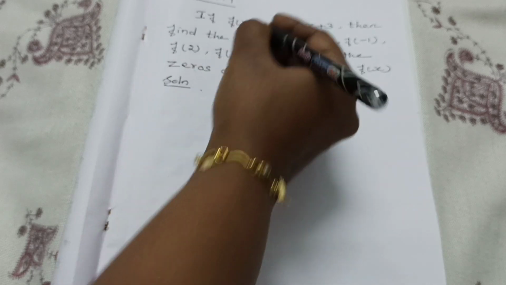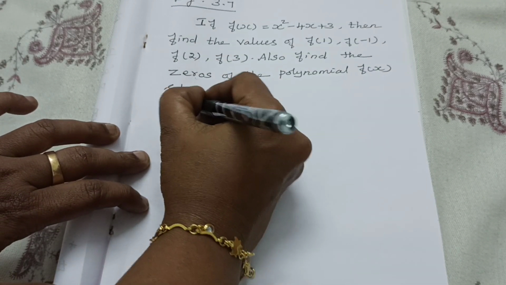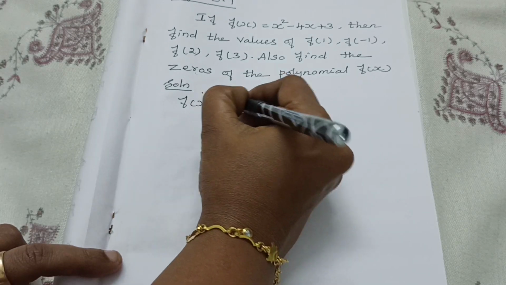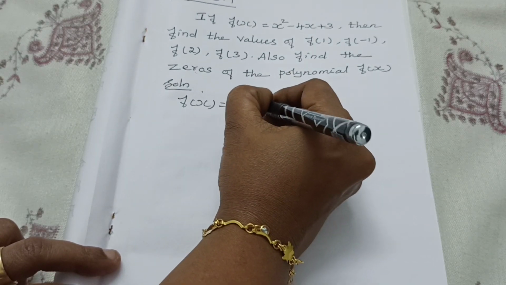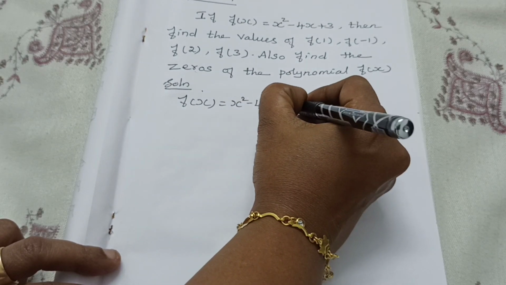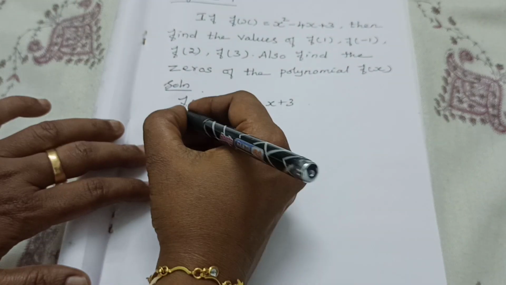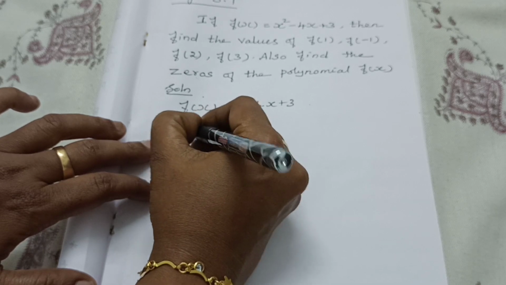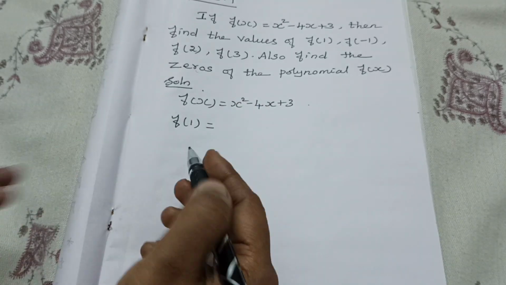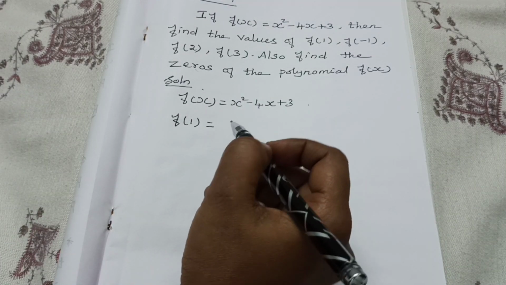Then solution. What is given, first write it. f of x is equal to x square minus 4x plus 3, isn't it? First question, find the value of f of 1. f of 1 is equal to, in place of x you have to substitute 1.